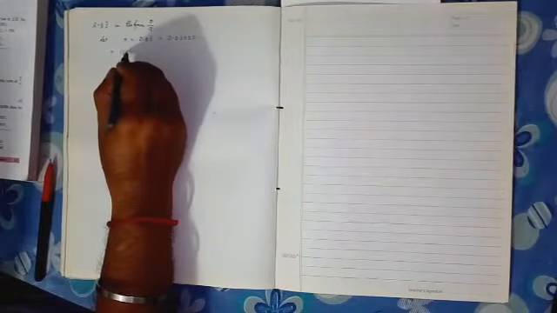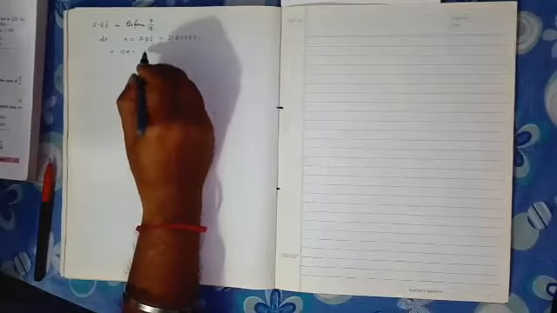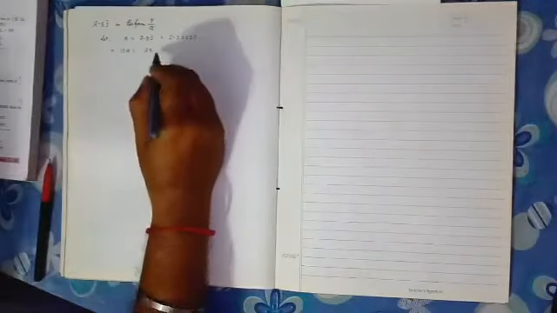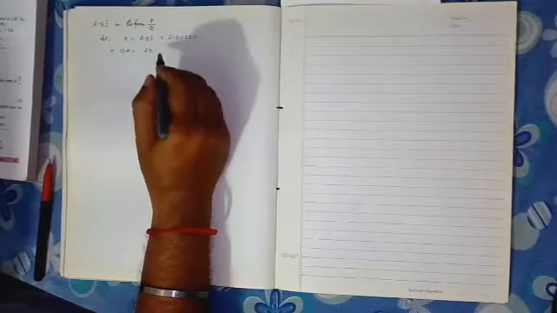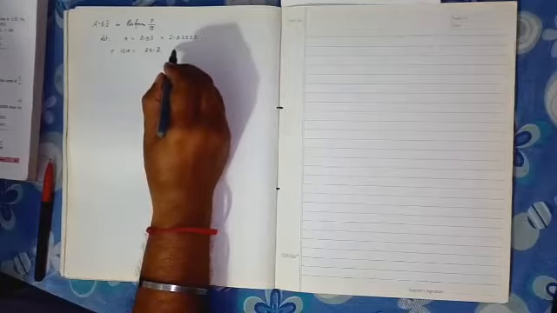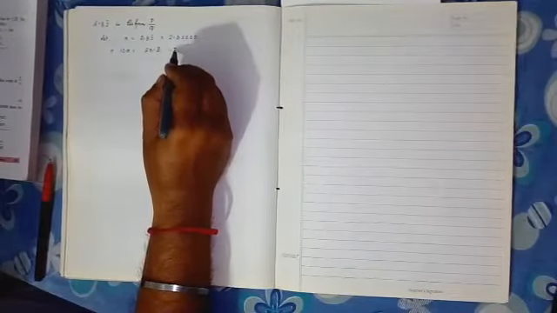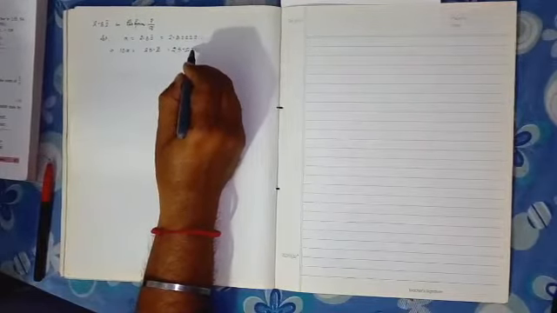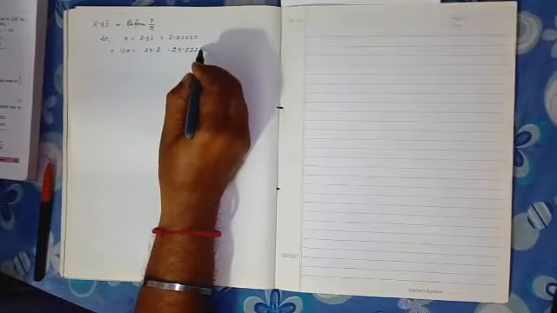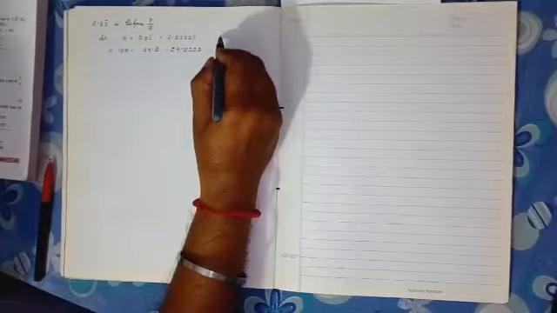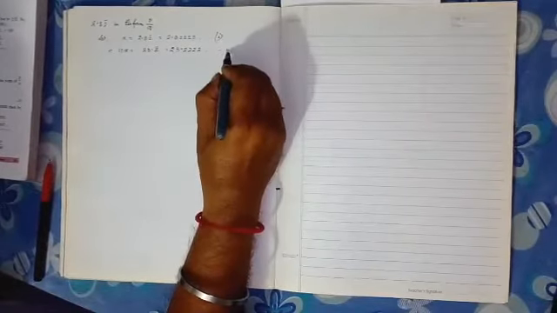This implies 10x is equal to 23.2 bar. That is 23.222 and so on. This is equation 1, this is equation 2.